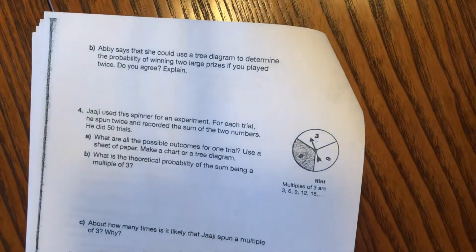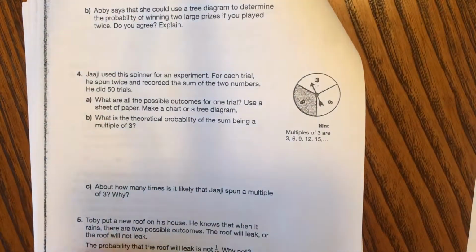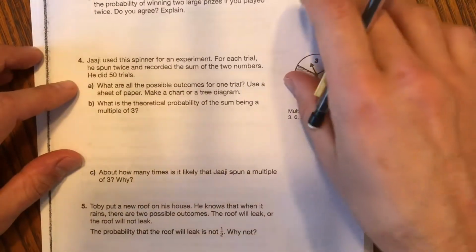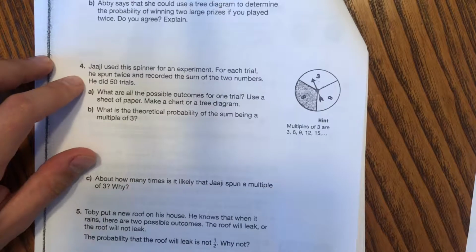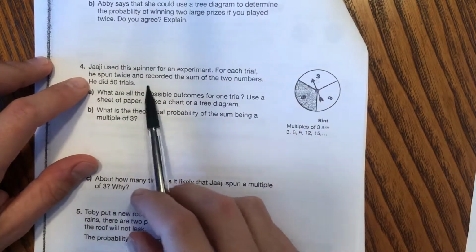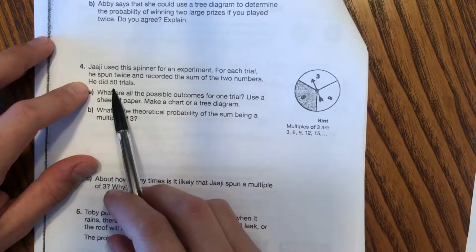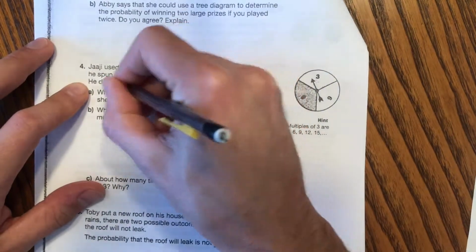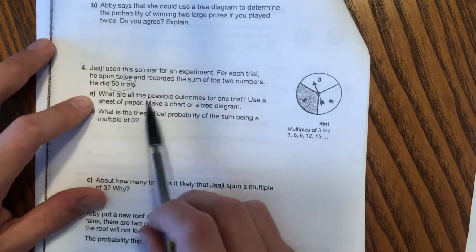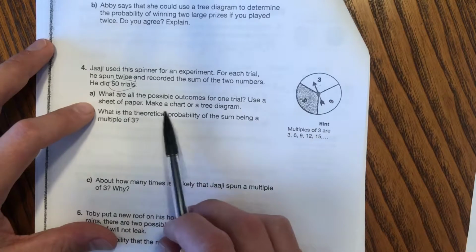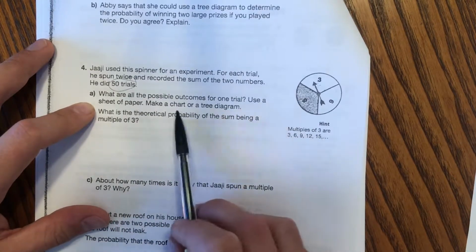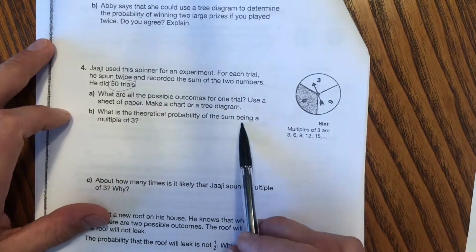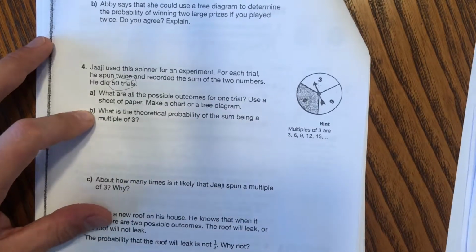And let's see number 4. Jaji used the spinner for an experiment. For each trial, he spun twice and recorded the sum of the 2 numbers. He did 50 trials. Okay, so you have your total of 50. What are all the possible outcomes for 1 trial? Use a sheet of paper, make a chart or a tree diagram.